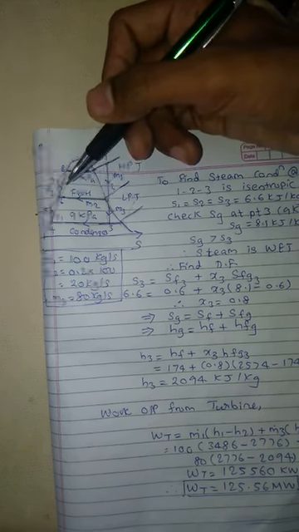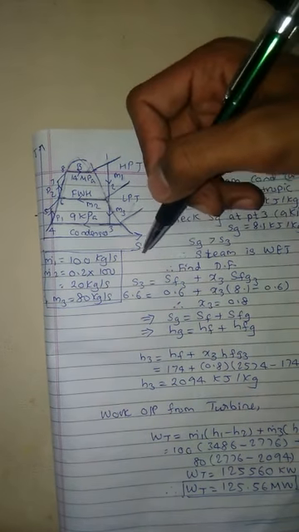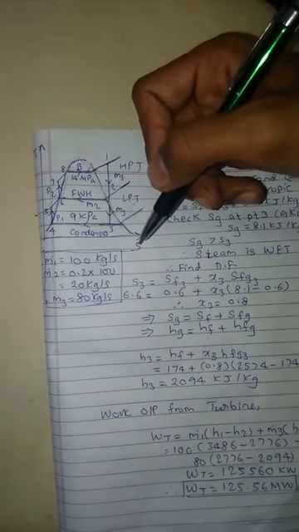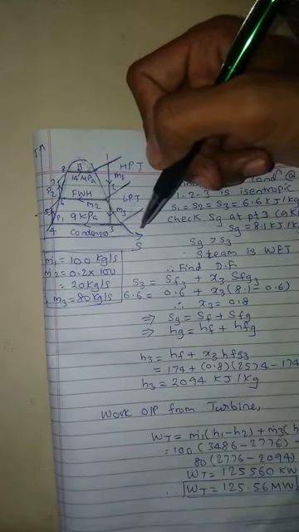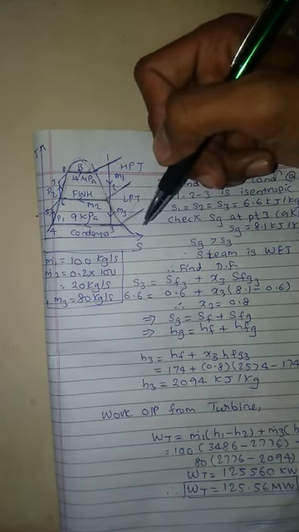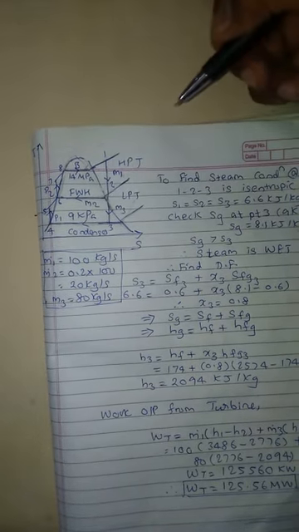By doing so, there are two advantages. Number one, thermal efficiency of the plant will increase and there will be less thermal stress on the boiler. But the limitation is that it will increase the cost of the plant.